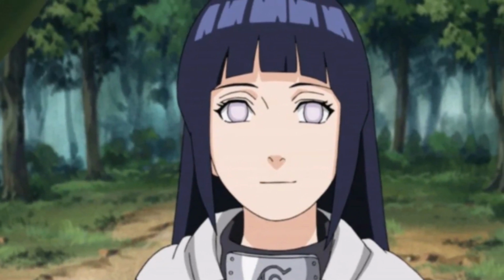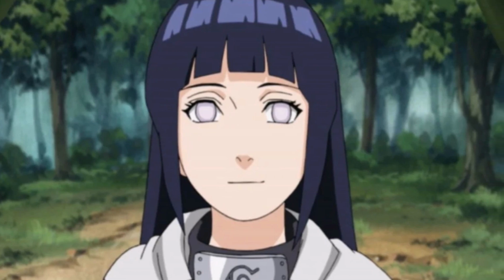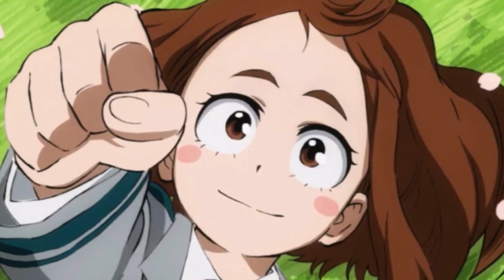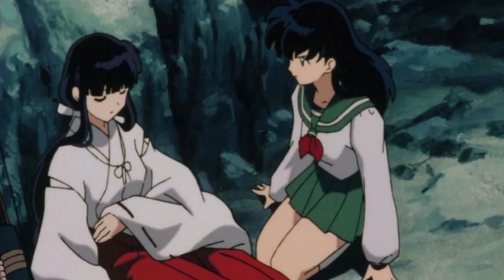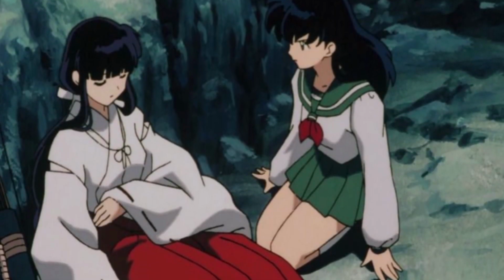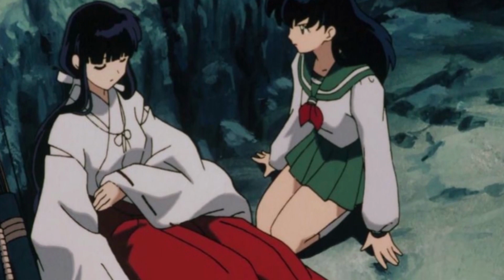Now also when it comes to a love interest character, the love can also be one-sided, so the protagonist might like the love interest character, or the love interest character might like the protagonist, or any other character in your story. Some examples of love interest characters in anime are Hinata from Naruto, Ochako from My Hero Academia, Haru from Beastars, and Kikyo from Inuyasha. So here is how to write a good love interest character for your own manga, comic, or light novel.